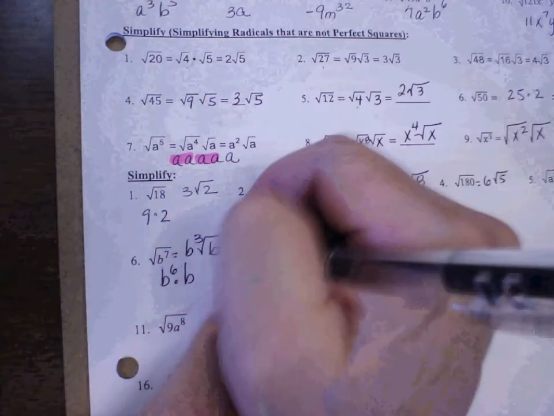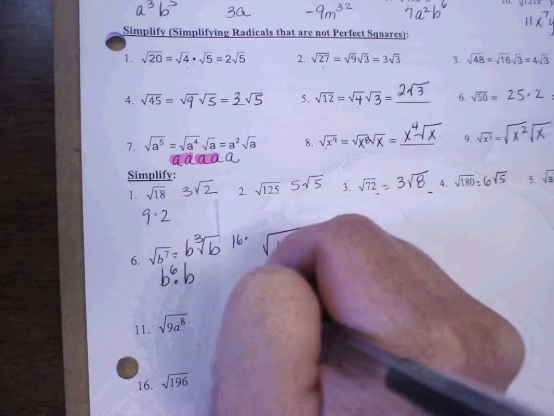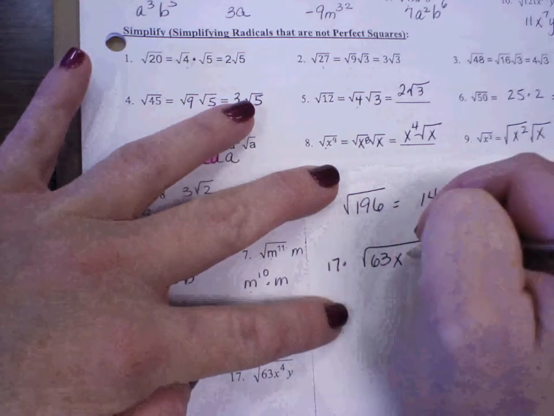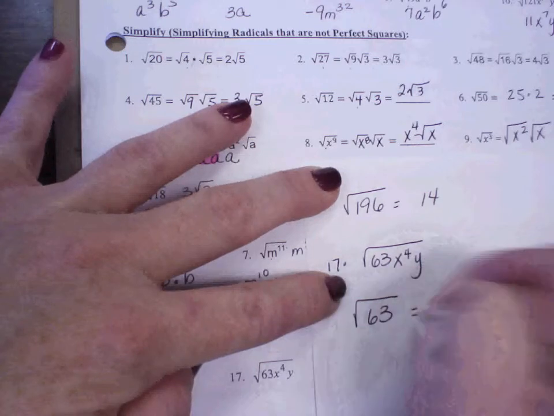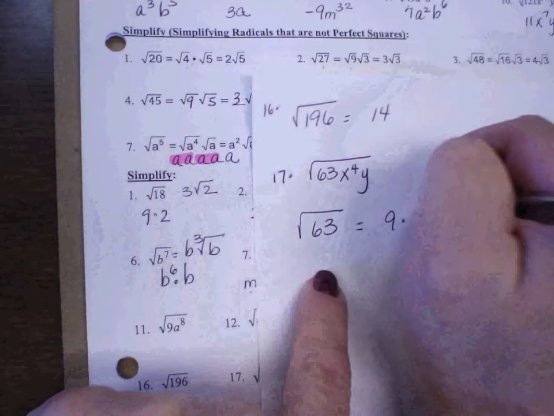All right. Oh, this one's easy. Square root of 196. It says 13 or is it 14? 14? You can do it on the calculator, correct? All right, you got it. Oh, 9. There you go. I got it.